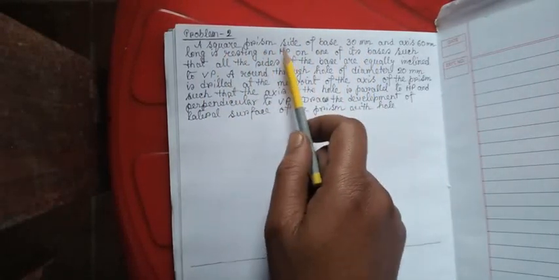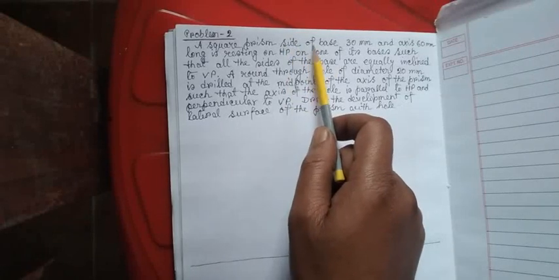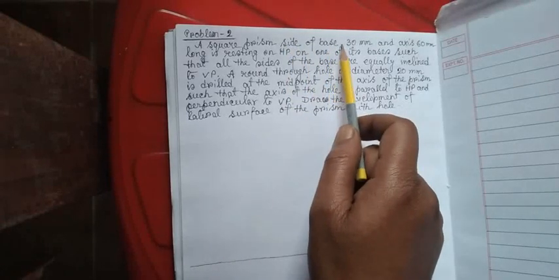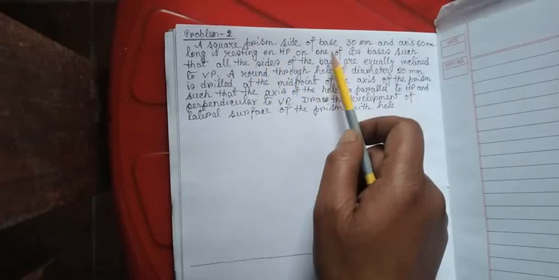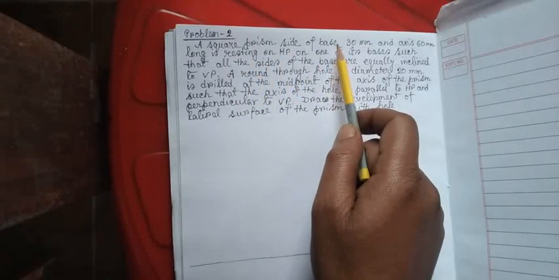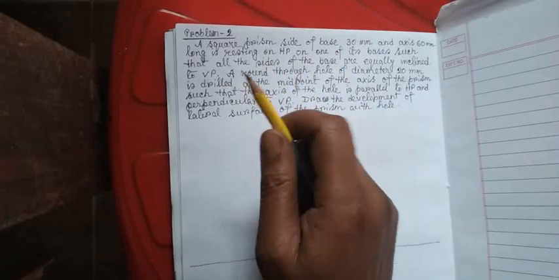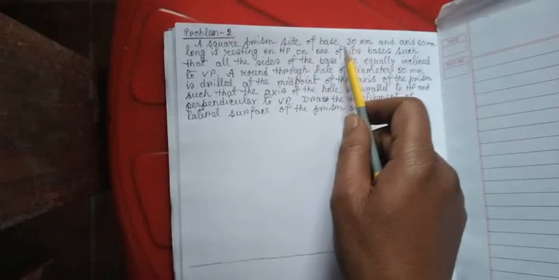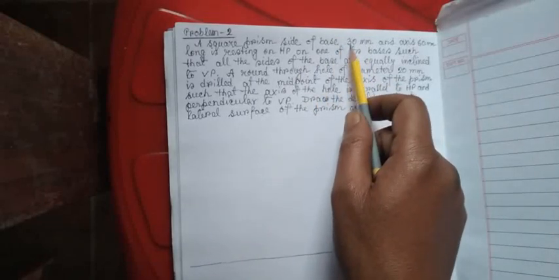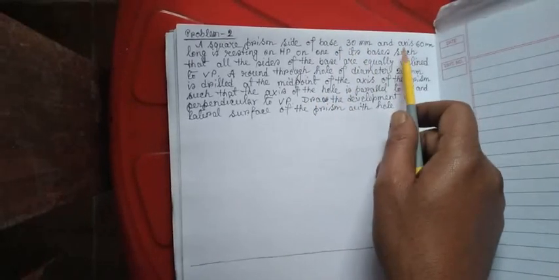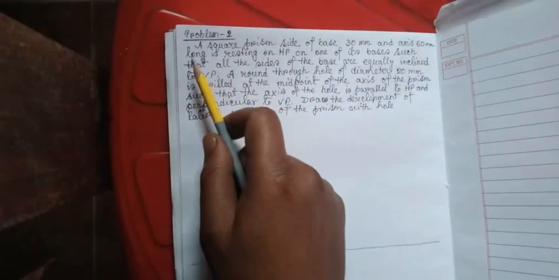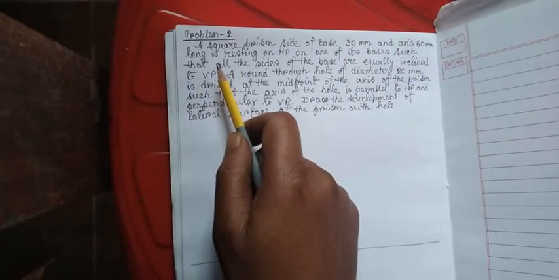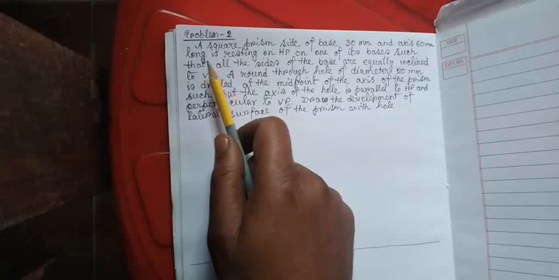A square prism is there, and as it is square, all its base sides and top face sides are equal. Base sides and top face sides are equal in a prism. Each is 30 millimeter, and the axis is 60 millimeter long. Means its height is 60 millimeter long.